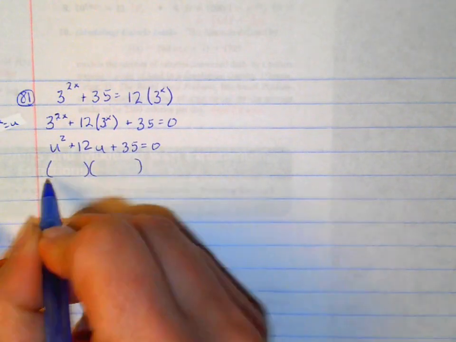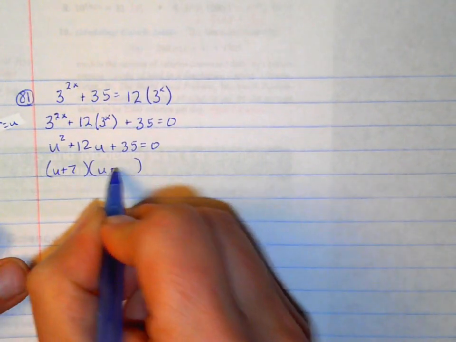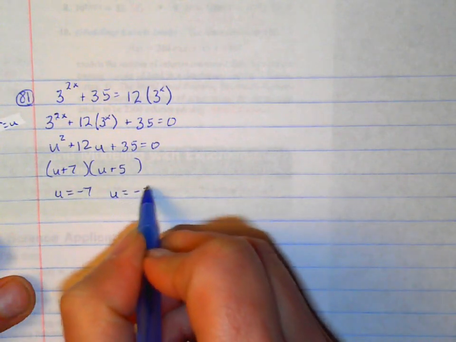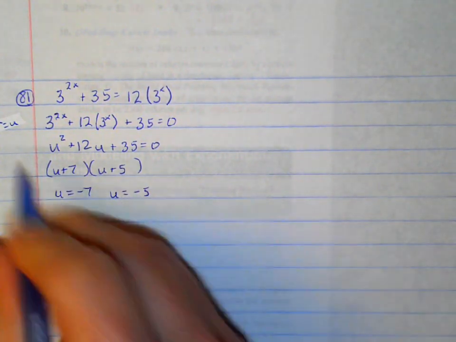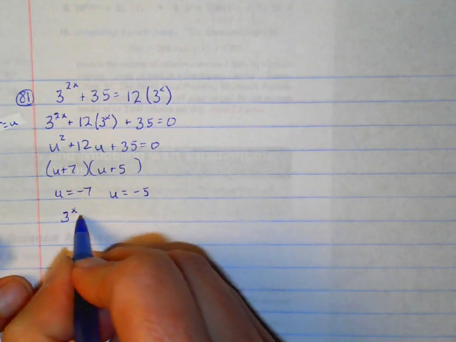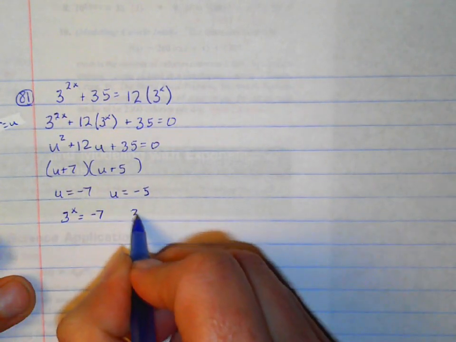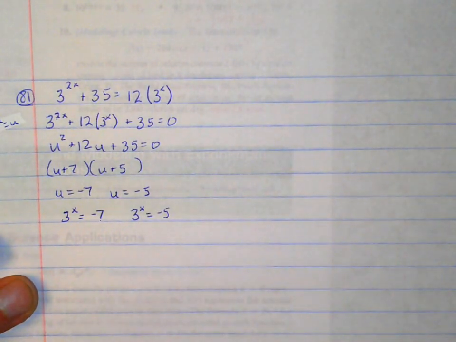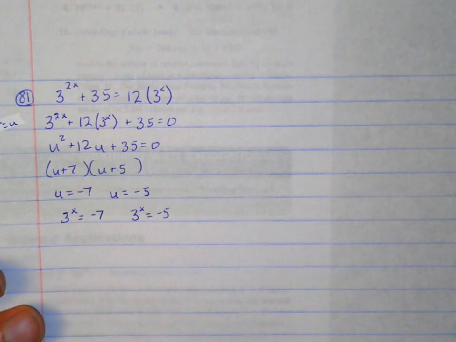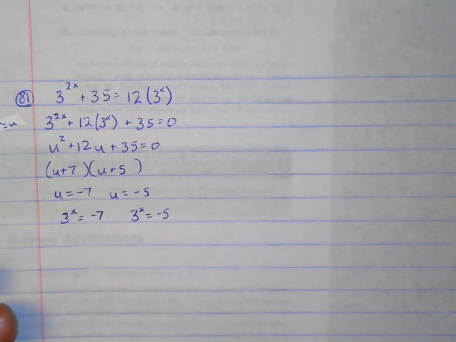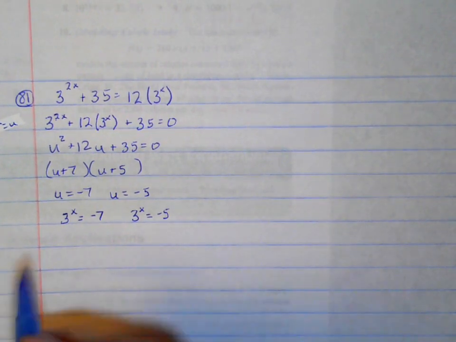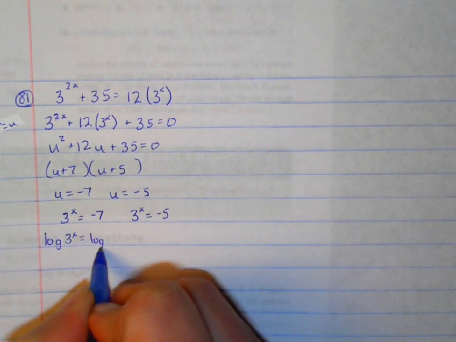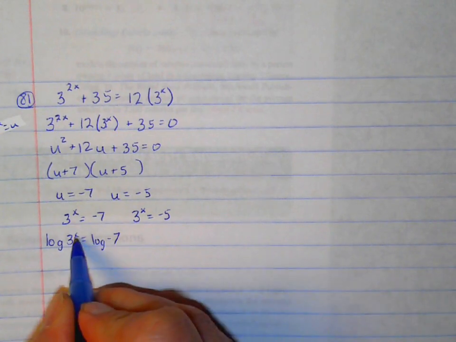Factor it. And u is equal to negative 7, and u is equal to negative 5. Now plug this back in. I know that 3 raised to the x is negative 7, and 3 to the x is equal to negative 5. We had said with these, you can take the natural log or log of both sides, it doesn't really matter, but do it the same to both sides. We usually use log. So I can say log of 3 to the x is equal to the log of negative 7. Remember, bring your x out front.